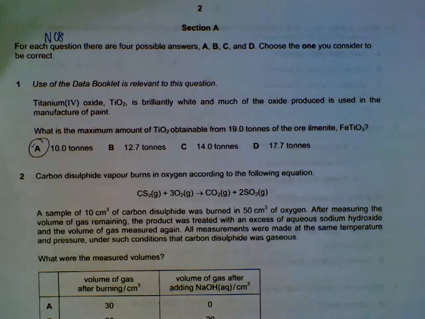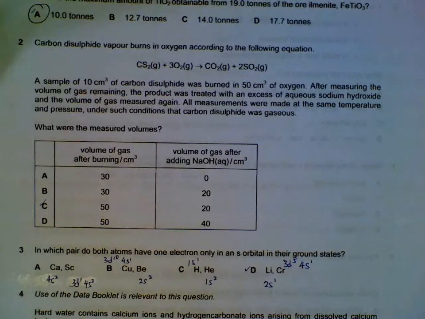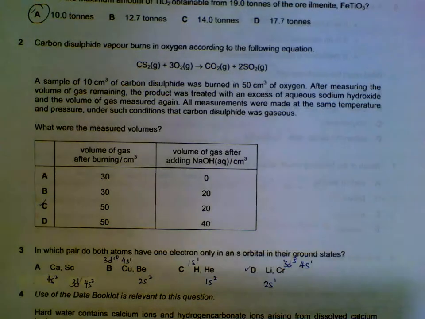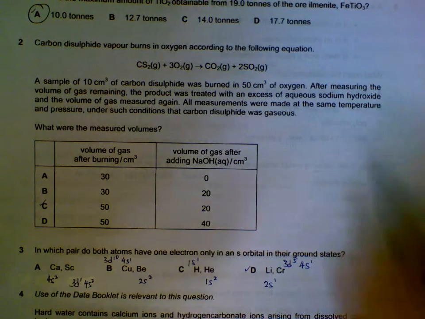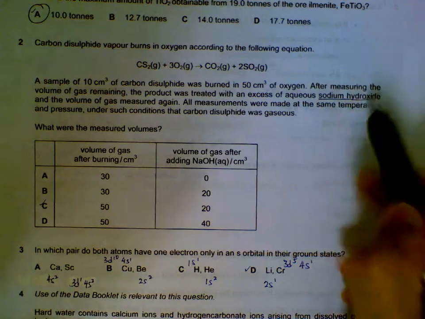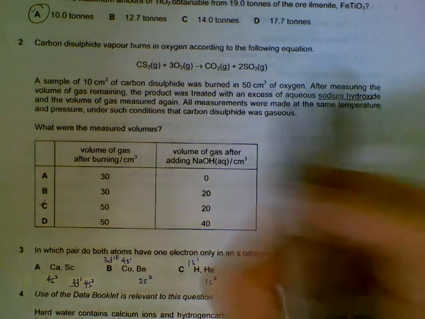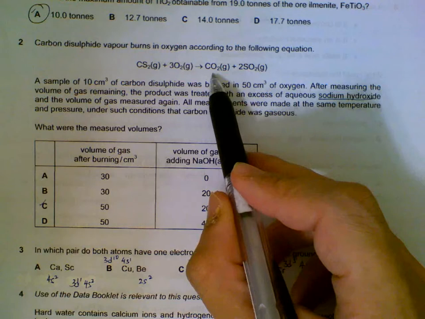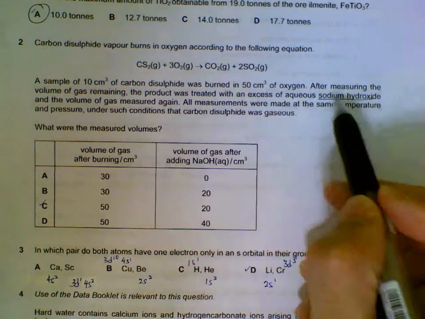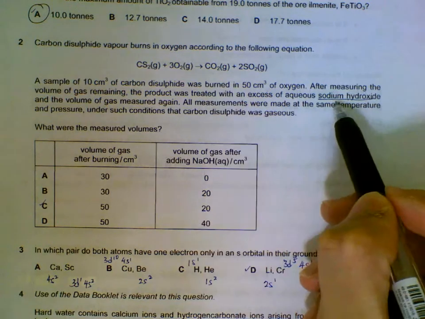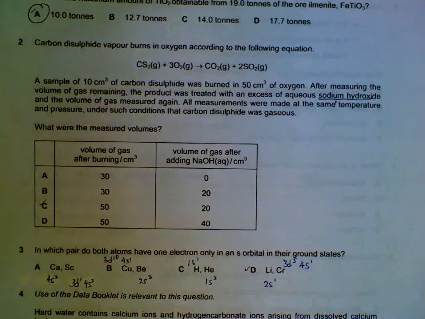Number 2, we burn carbon disulfide and then we treat the gases with aqueous sodium hydroxide. The purpose of sodium hydroxide will be to absorb whatever carbon dioxide was produced. Carbon dioxide is acidic, sodium hydroxide is alkali, so it will remove carbon dioxide at the end.